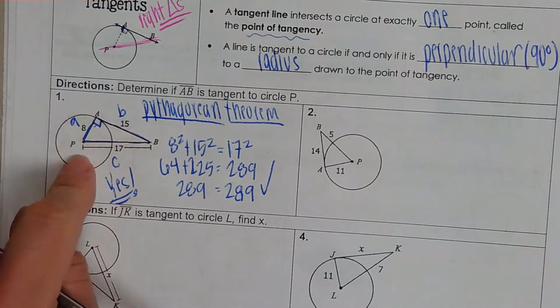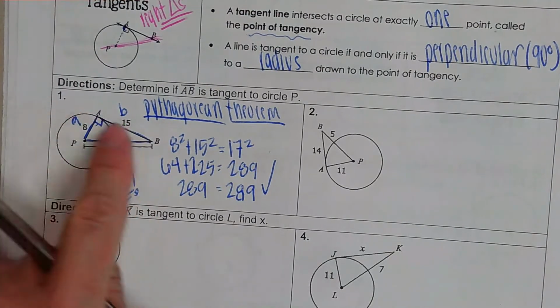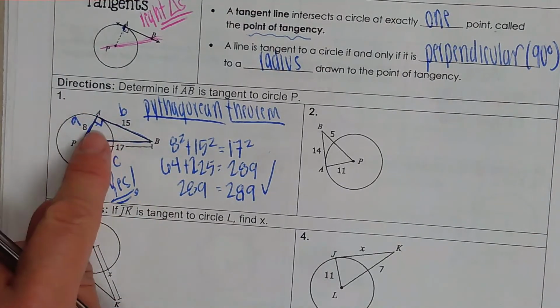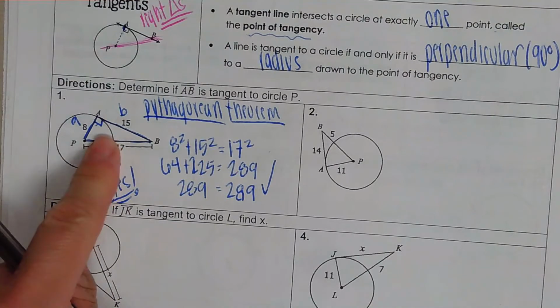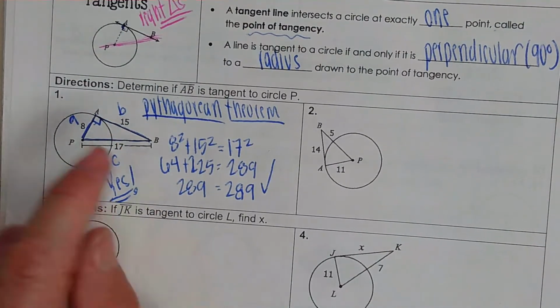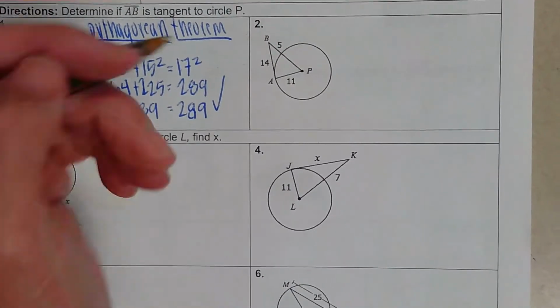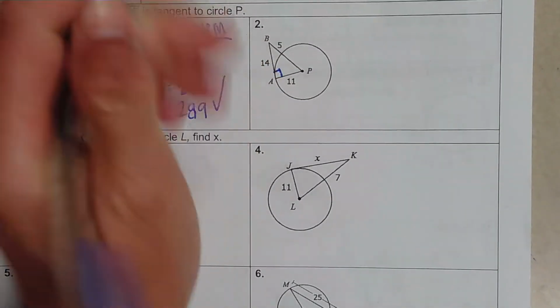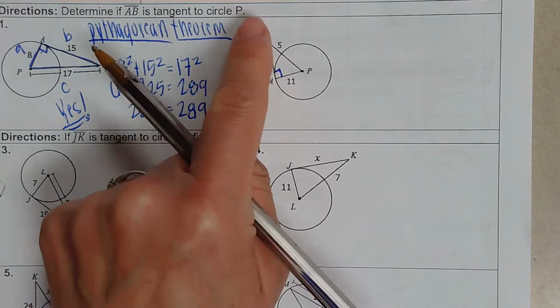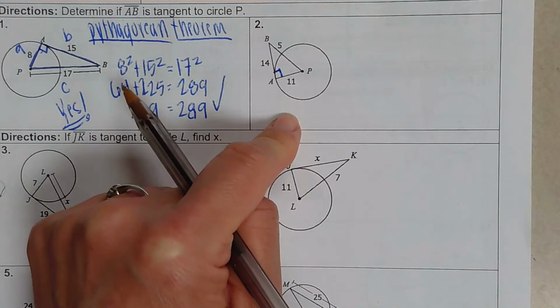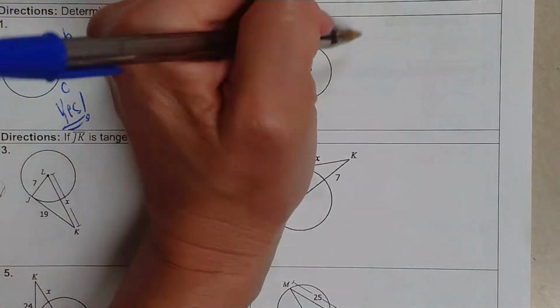Woohoo! And because it's a right triangle, then that line is tangent because it is perpendicular, forming a 90-degree angle to the circle. Next up, this triangle here. We want to see, hey, is that a 90-degree angle? AKA, is this line tangent to the circle? Well, let's give it a shot.